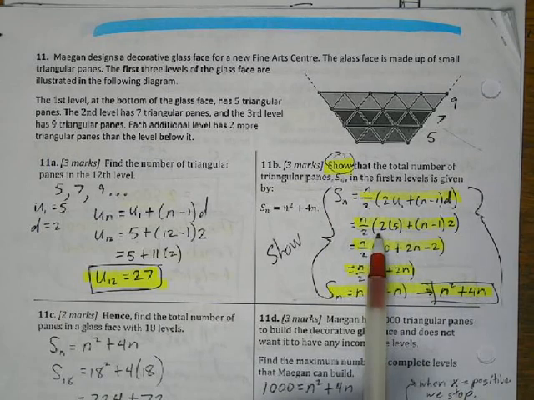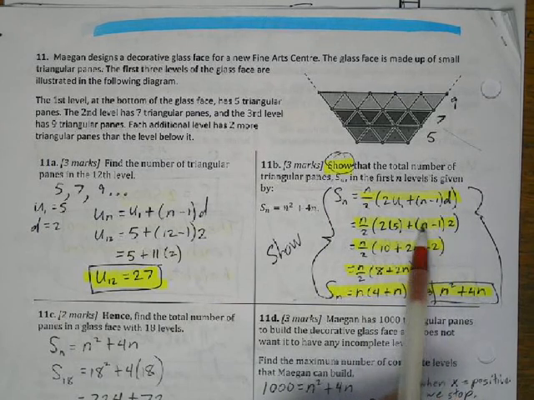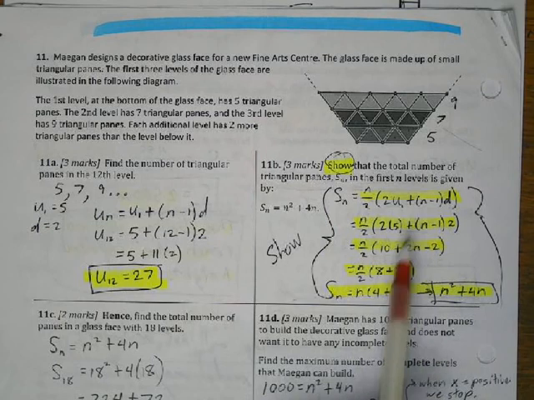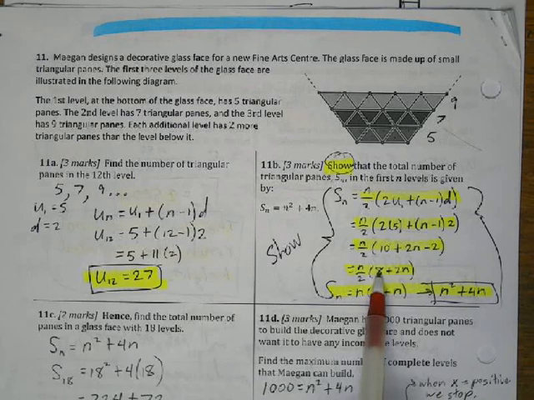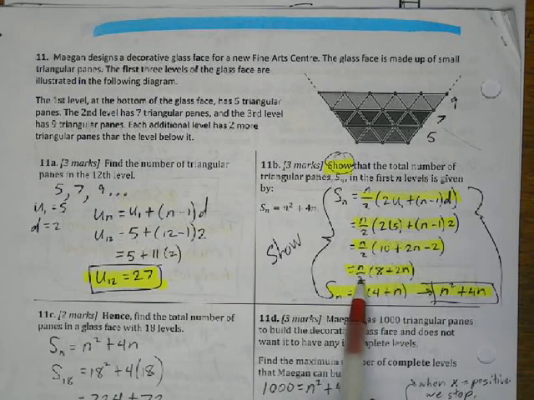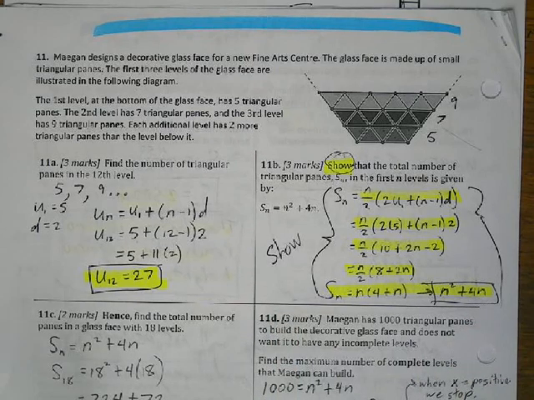if we simplify this, we get 2 times 10, which is 10, 2 times 5, which is 10. Do distributive property with the 2, we get 2n and negative 2. And now I can combine 10 minus 2, that's going to give me 8. And then I could divide each term by 2, and we end up with 4 and just n. And then do distributive property multiplying the n, and we get this. And there I've shown it. Okay.